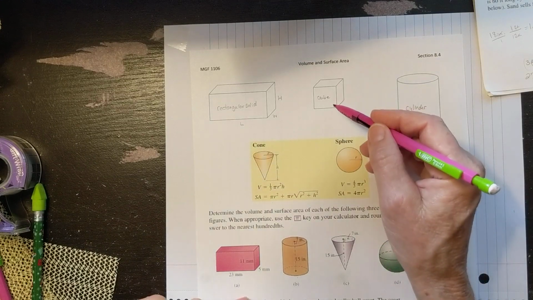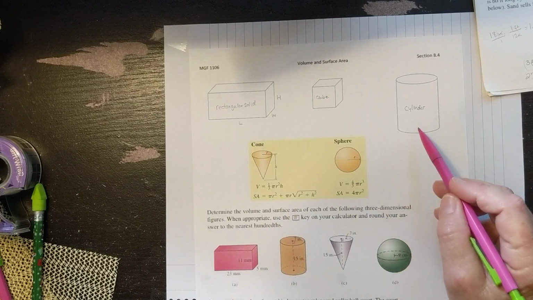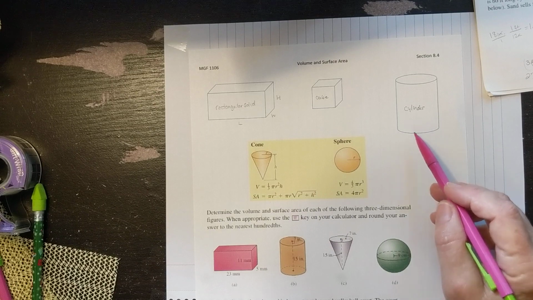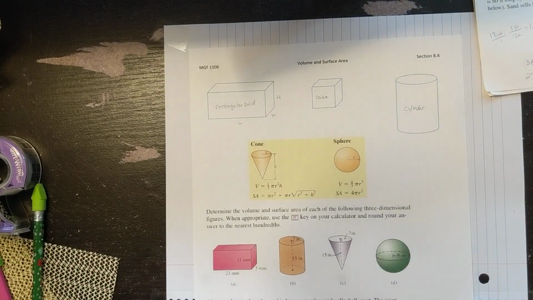Or how much space is in this box that you could pack stuff in? How much soup could you put in a cylinder? Or how many grains of feed could you put in a cylinder? Or how much water could you hold in that tank right there? That's what volume has to do with.